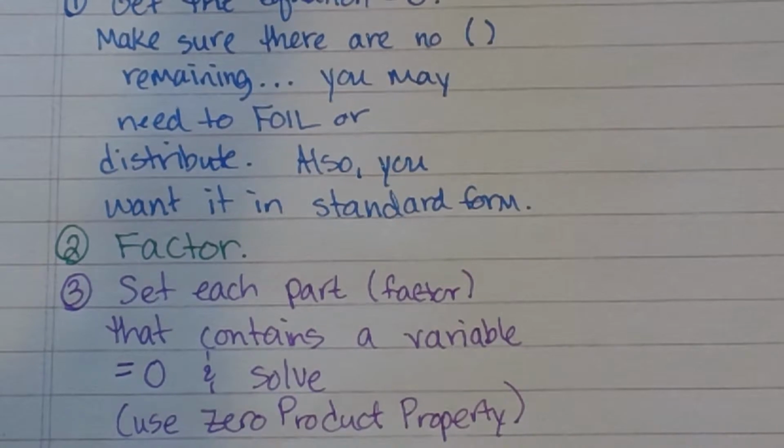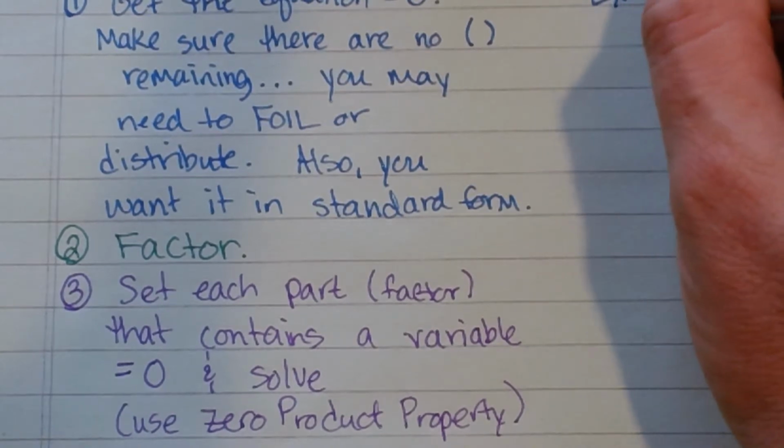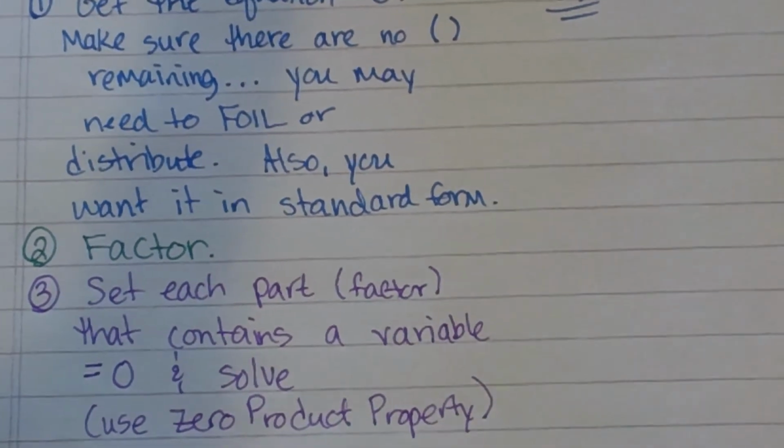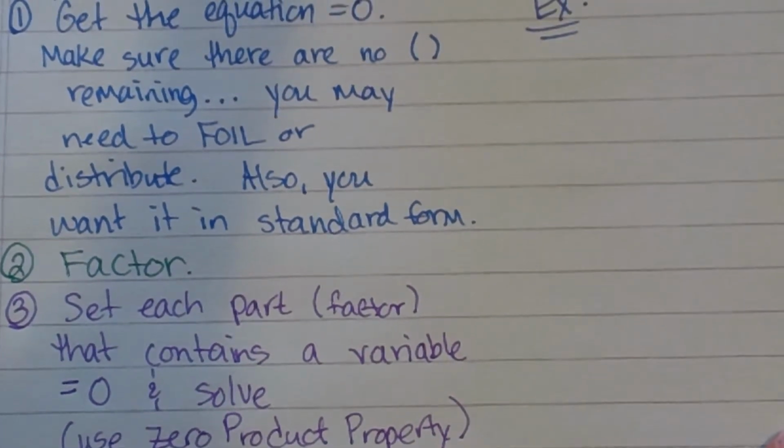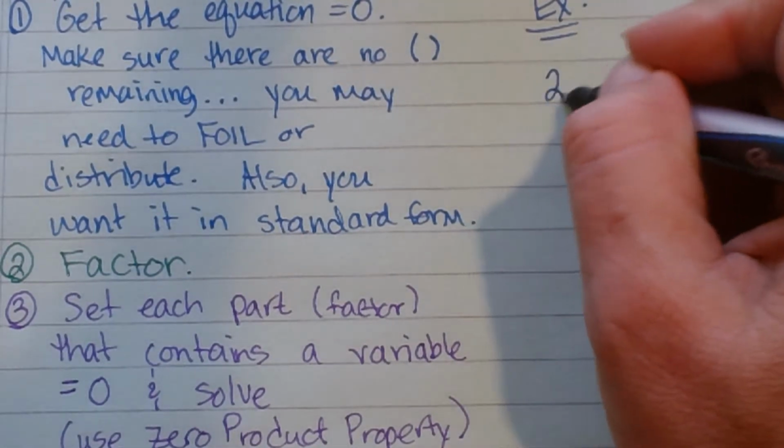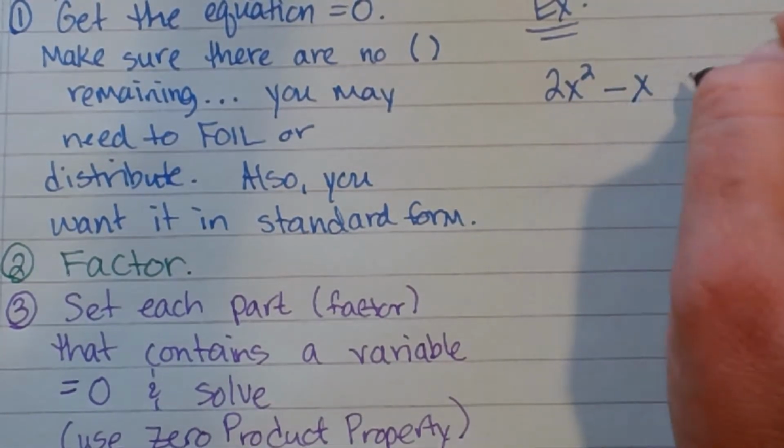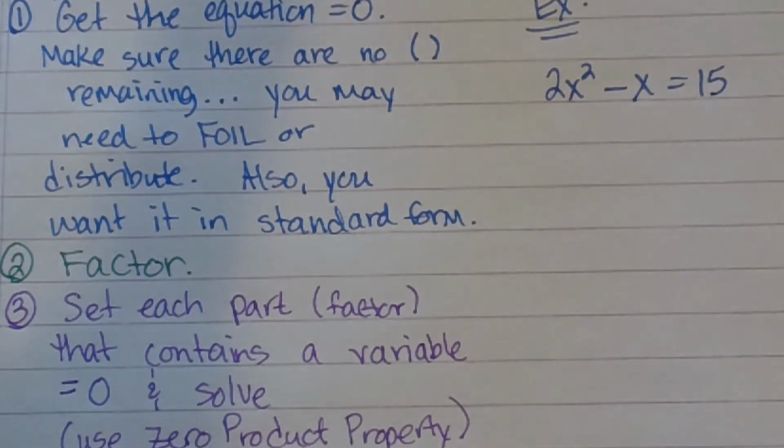Okay, so let's look at an example. And we'll work this example here once you can see it. Let's start with 2x squared minus x equals 15. Step 1 says we have to get the equation equal to 0 and make sure there's no parentheses. Also, we want that in standard form.